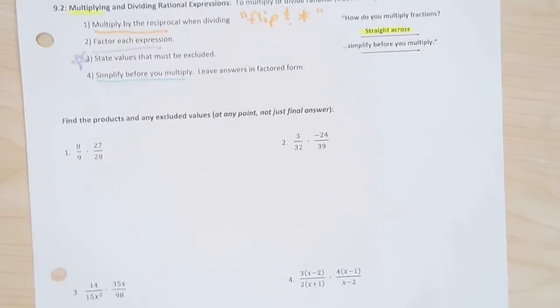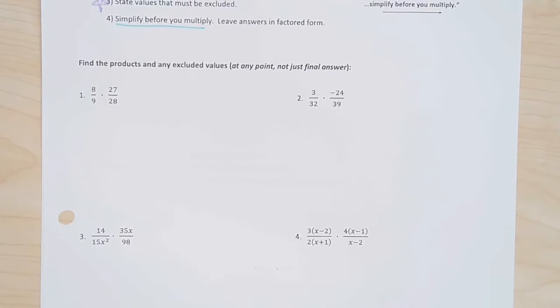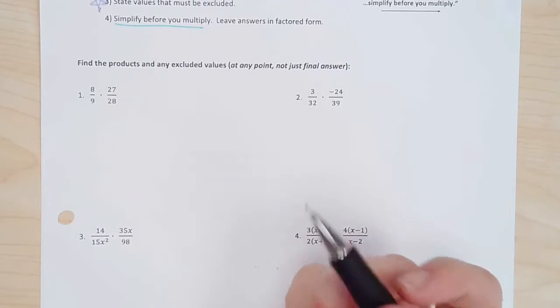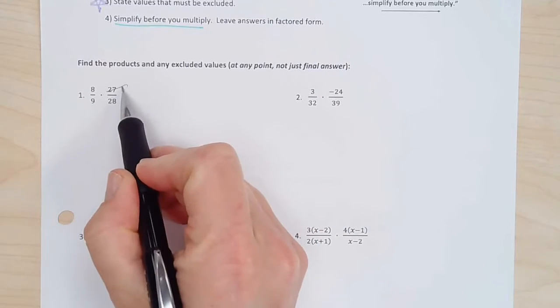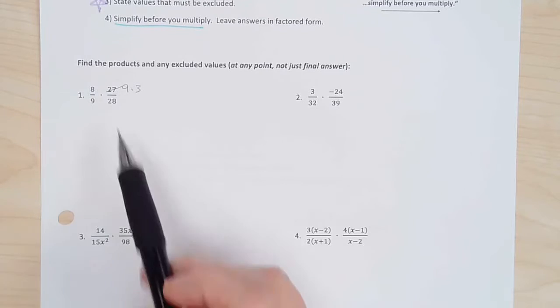So we're going to start off easy with just some numbers here. It says find the products and any excluded values. That's at any point, not just final answers. The first couple problems here don't have any variables, so nothing to exclude. What we are going to look at is factoring if possible. I'm going to start with the bigger numbers. So 27 is 9 times 3, for example, and obviously you could factor the 9, but it's going to simplify with this 9 over here.